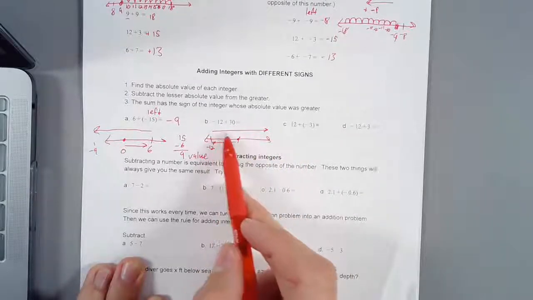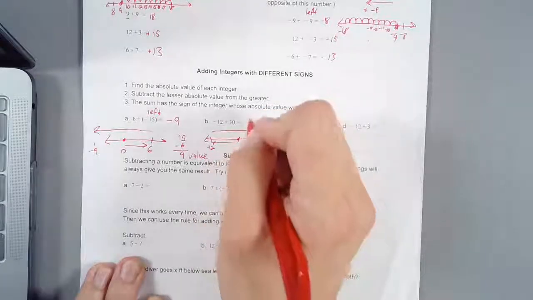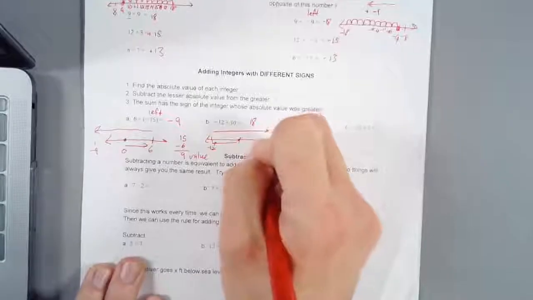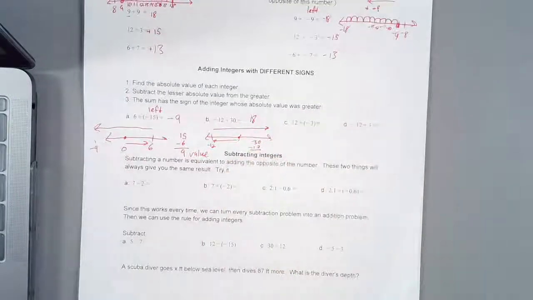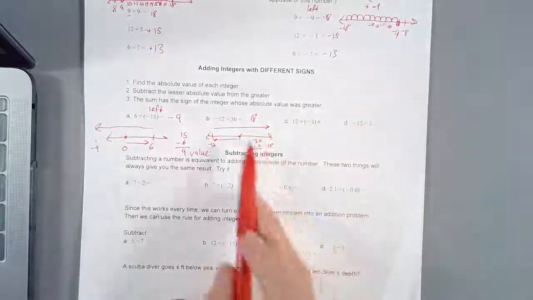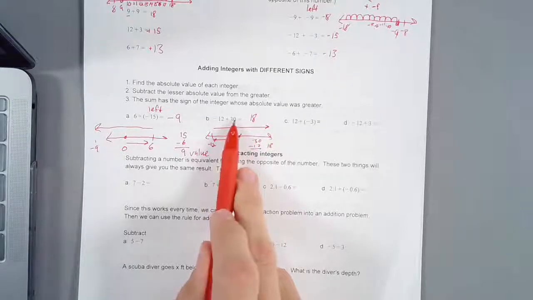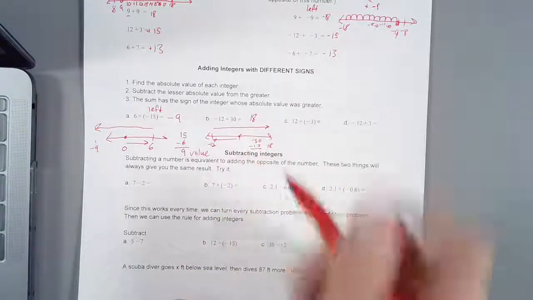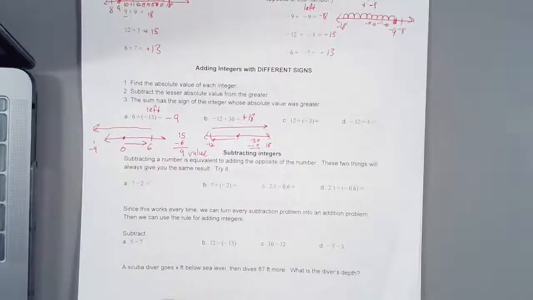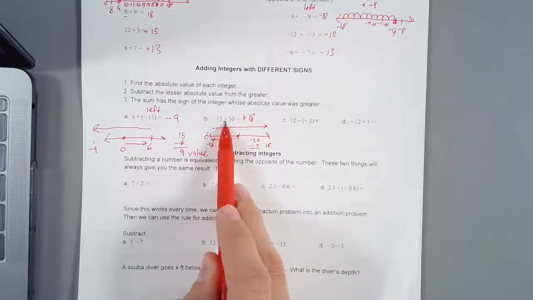So if I count 30 units over, I'm going to find that I'm at 18, positive 18. So what's the shortcut? I'm going to take 30 minus 12 because they're fighting against each other, and I'm going to get 18, and then the absolute value of 30 is bigger, and that's positive, so this is a positive 18. Again, we don't usually write the plus in front of a number, but I'm showing you that it's positive because 30 wins the battle between negative and positive.